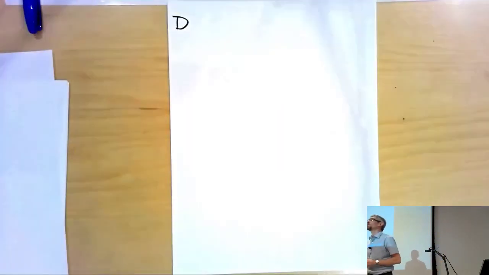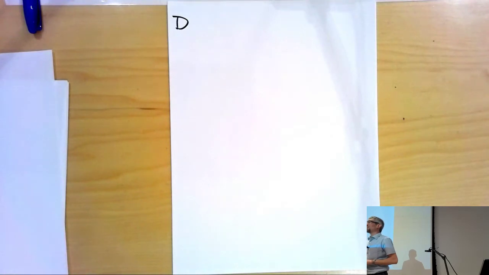Sorry? It's the coefficient field. V is an E-vector space.